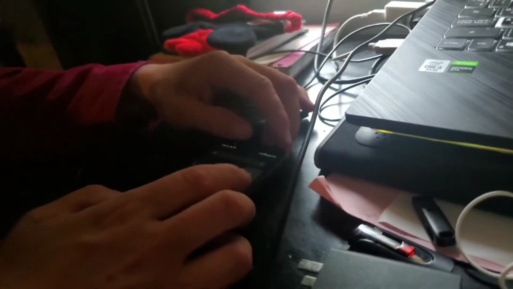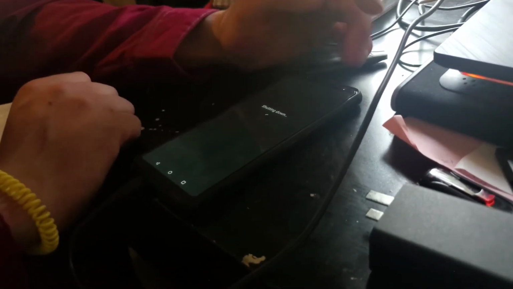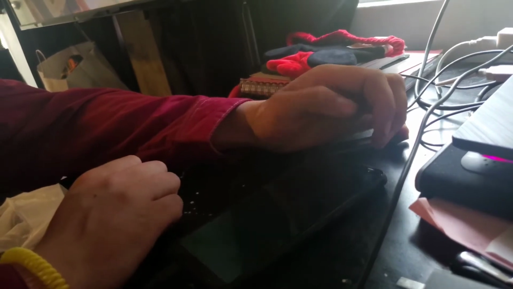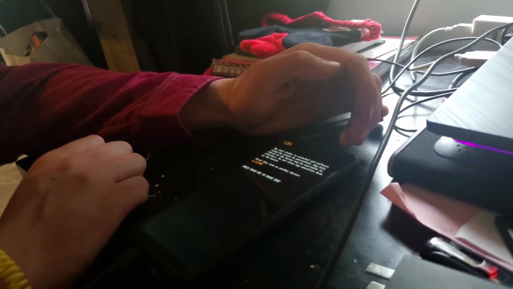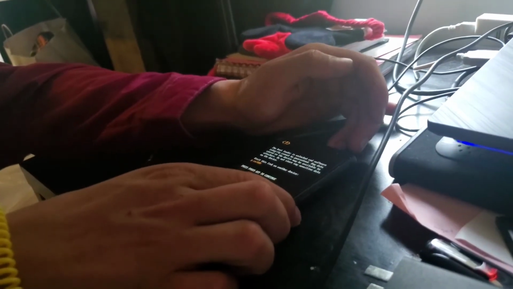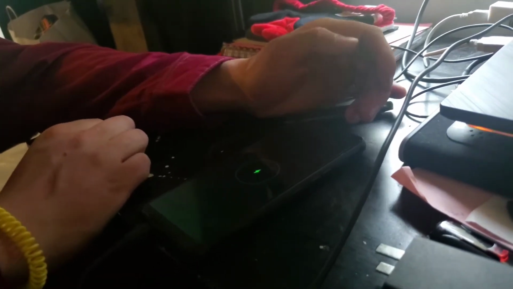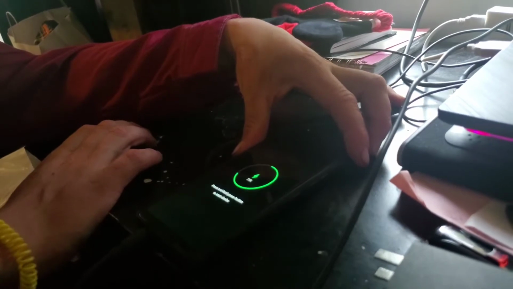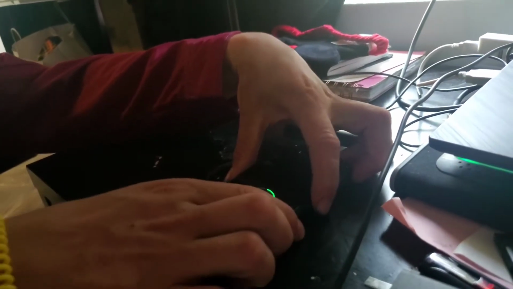So turn the phone off and start it up into that bootloader. So power off, yeah. Power off and volume. And then volume up and power, right? Yeah. And then, yeah. Okay, wait for that to load up. There we go. Now, volume up and power.